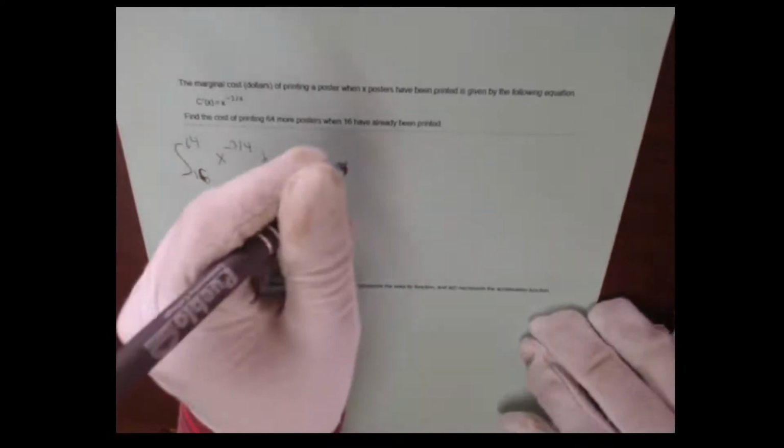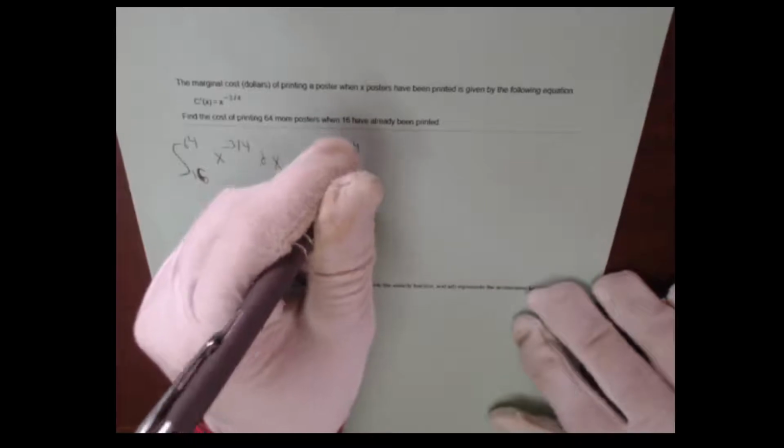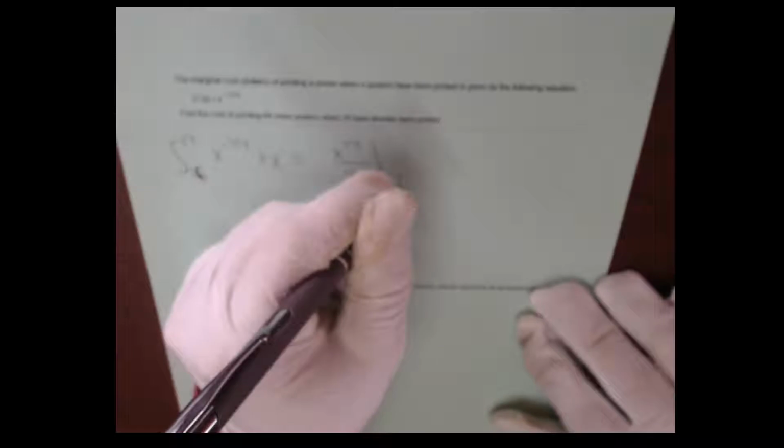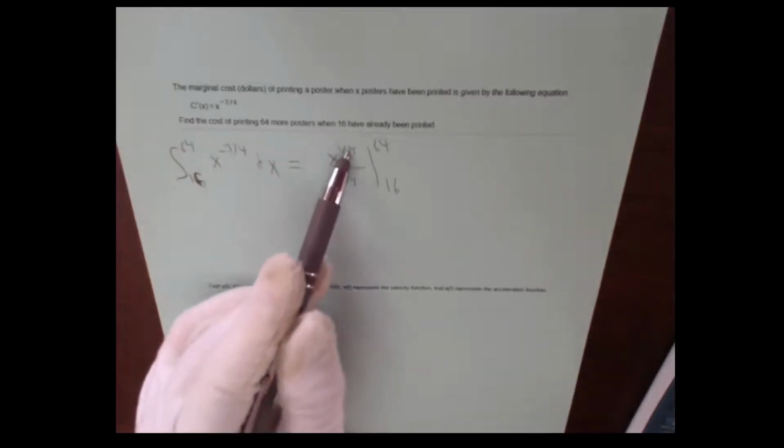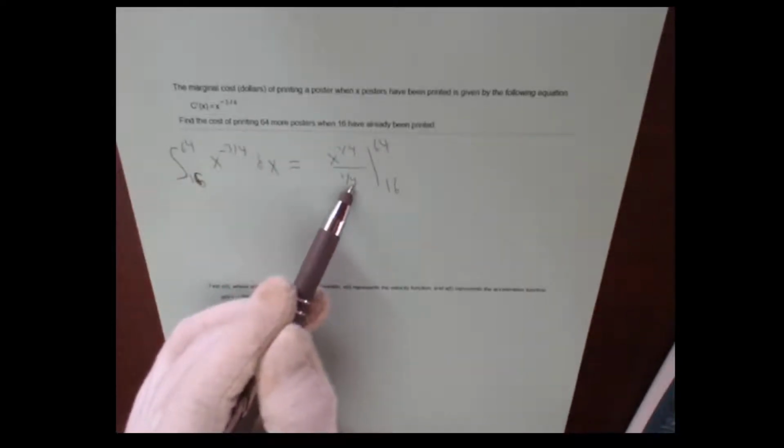The integral from 16 to 64 of x to the negative 3/4 dx will equal, we need to figure out what would have this as its derivative, and the answer would be x to the 1/4 divided by 1/4, evaluated from 16 to 64. Before I move on, let's take a hard look at that and make sure it's accurate. If we took the derivative of this, the 1/4 would come down, which would cancel the 1/4. We would subtract 1 from 1/4, which would get us negative 3/4. So that is my correct antiderivative.